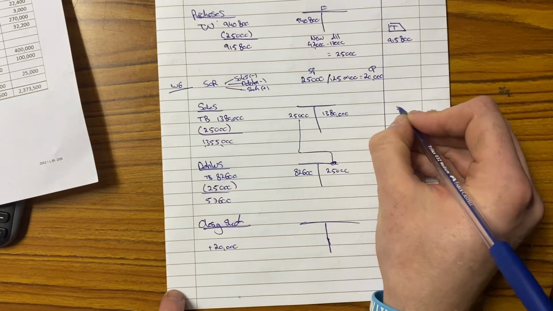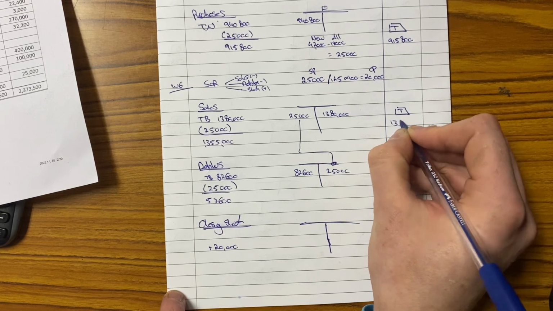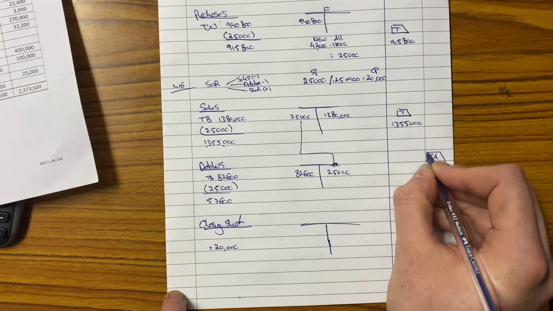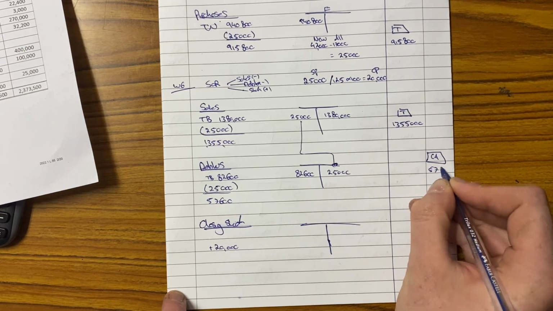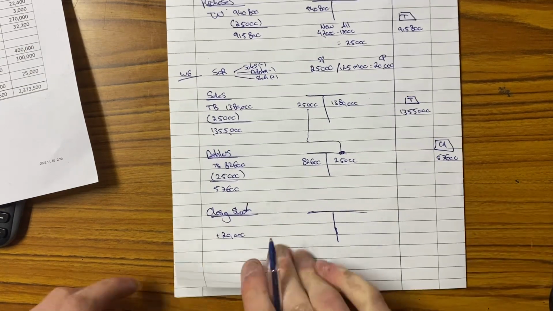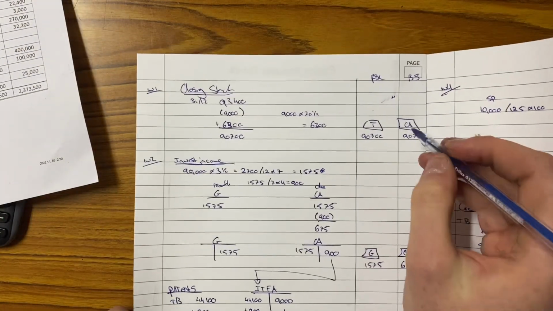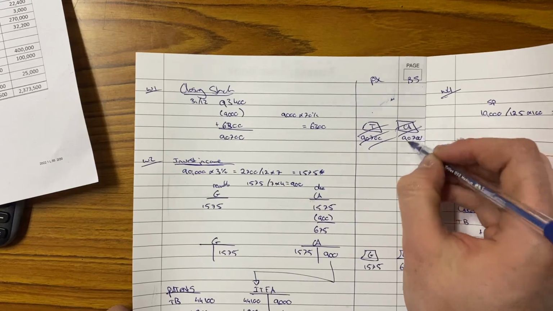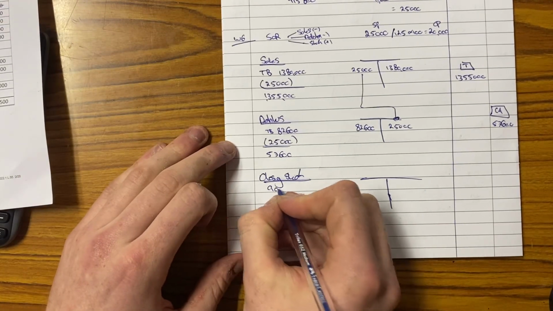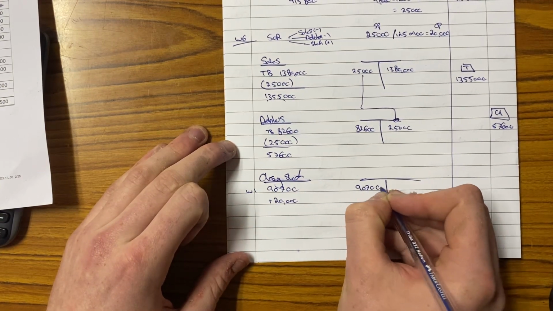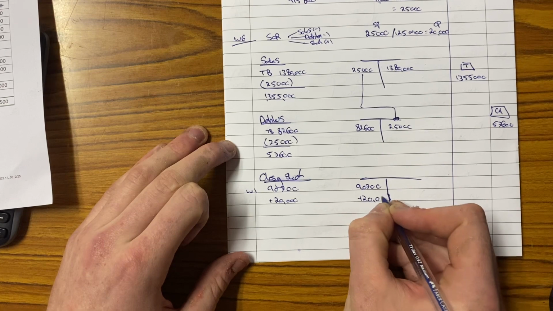Sales is going to go to the trading account, 135,500. My debtors is a current asset, 57,600. And my closing stock, and again, I've had a working on closing stock already. Back to my opening figure here, scribble out 90,700 and bring it down. 90,700, and that's coming from working 1. 90,700 plus 20,000, because I now have that stock.